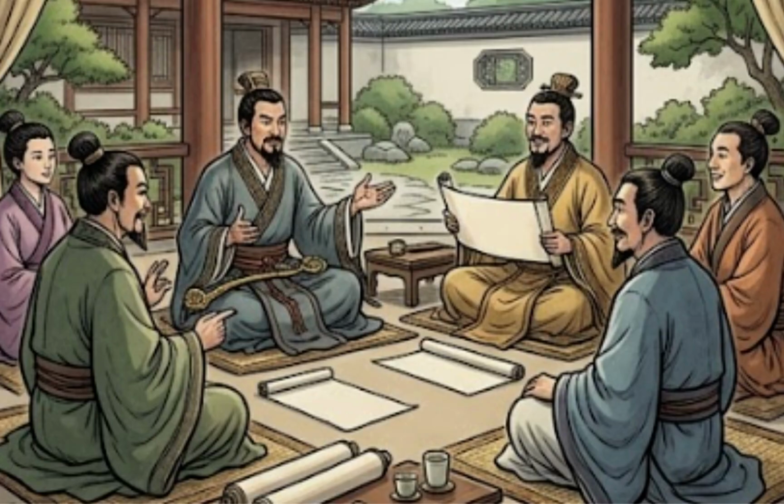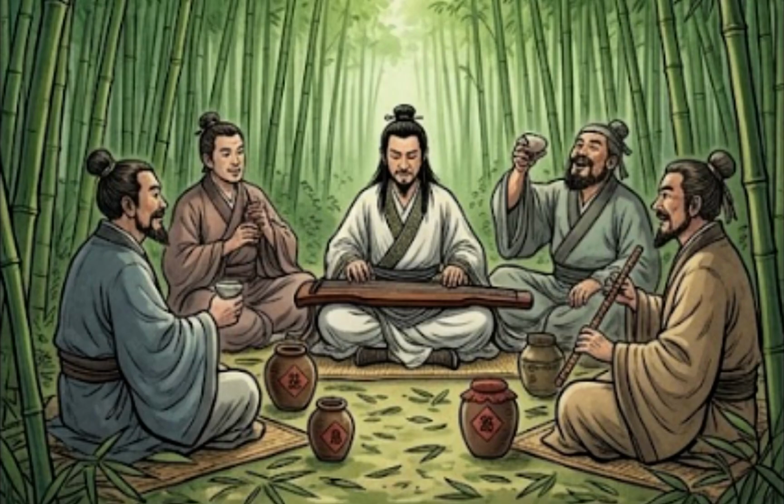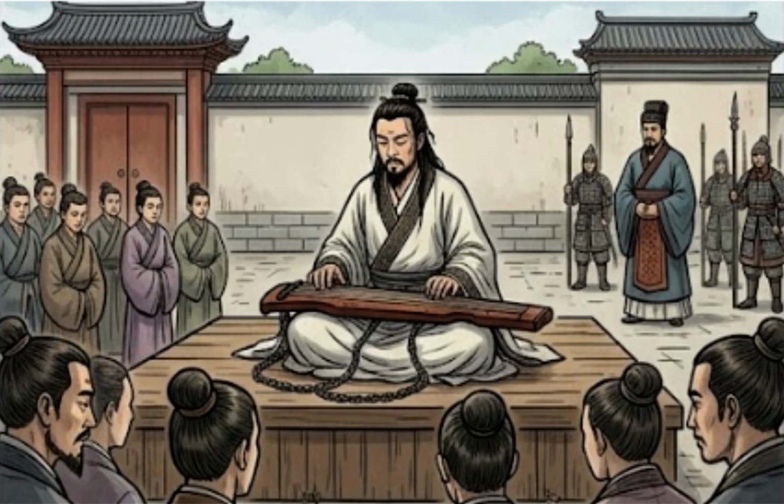Intellectuals use witty debates to avoid the dangers of the Jin court. The seven sages of the bamboo grove become icons of nonconformist rebellion. Ji Kang's execution by Sima Zhao symbolizes the tension between the state and freedom.